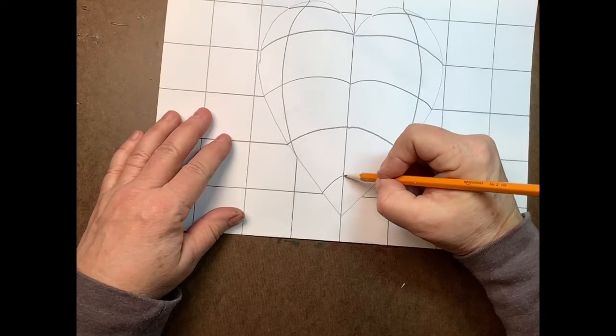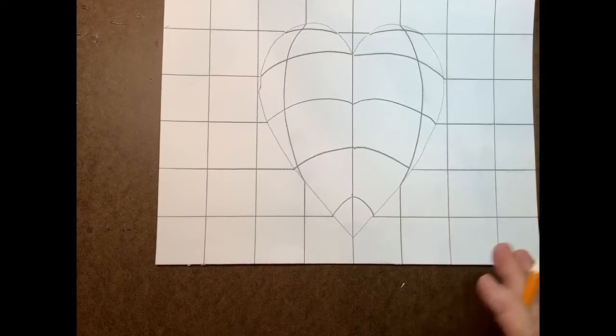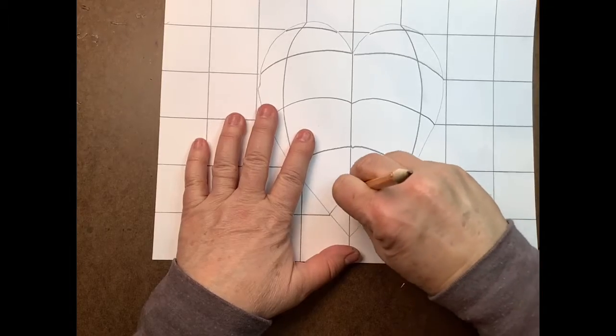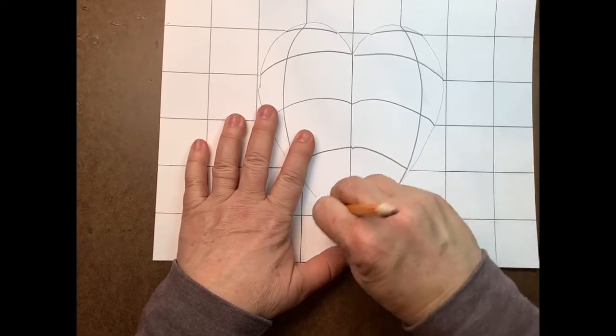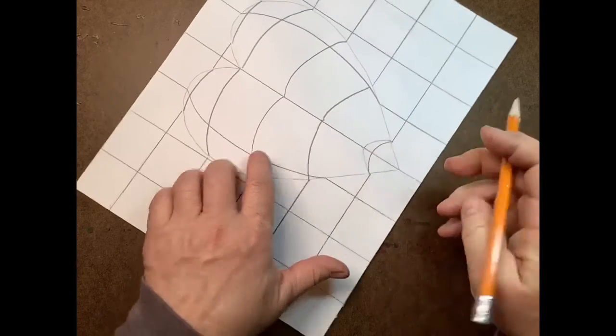Oops, I don't think that lines up well, so I'm going to move this one down a little bit. It's a little bit more than I like. Gonna make it lower. There we go.